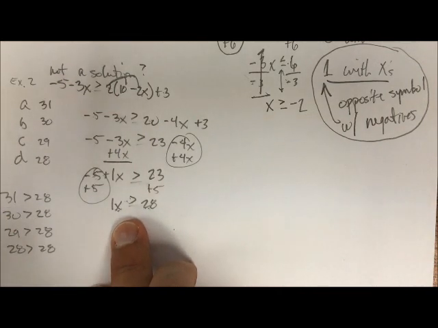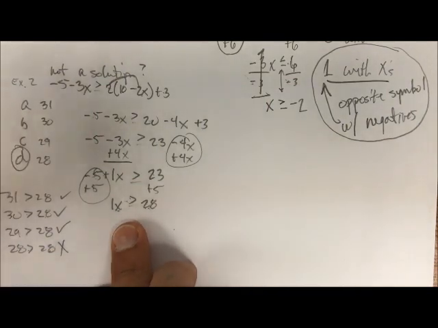Is 31 greater than 28? Yes. Is 30 greater than 28? Yes. So these are solutions. Is 29 greater than 28? Yes, it's a solution. Is 28 greater than 28? No, 28 is not greater than 28. 28 is equal to 28. This is not a solution, and therefore D is the answer.